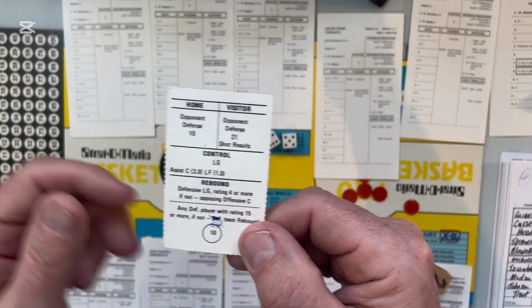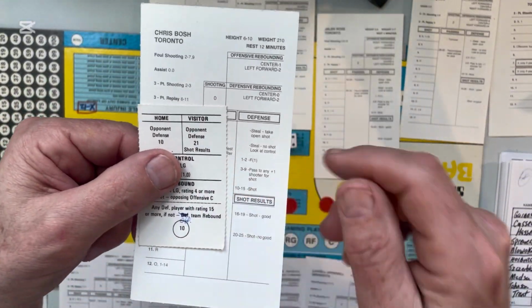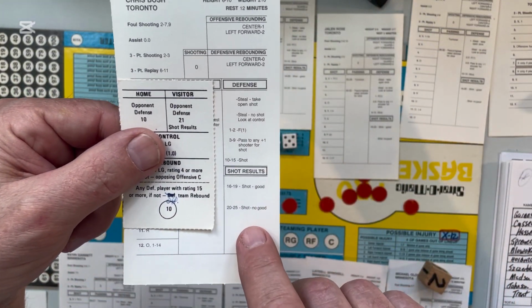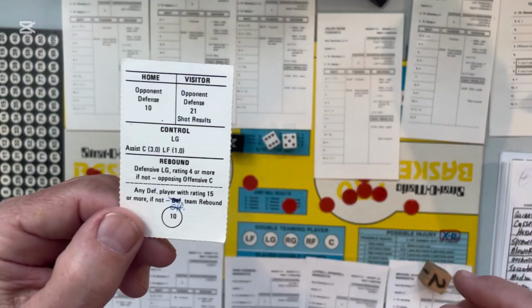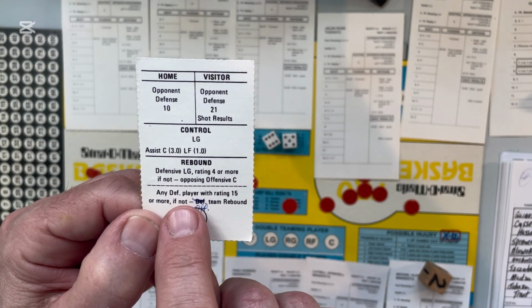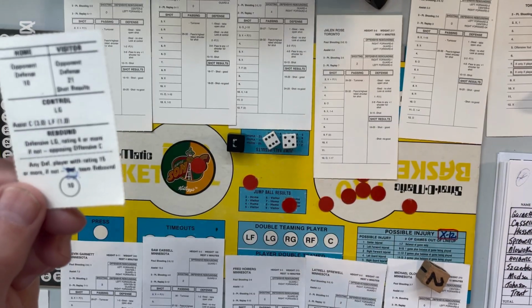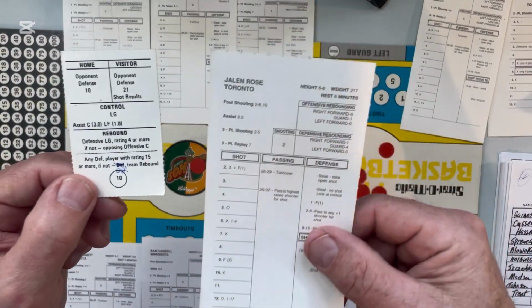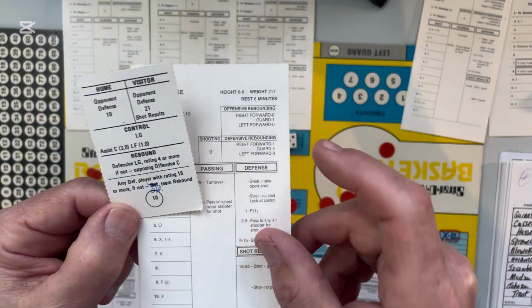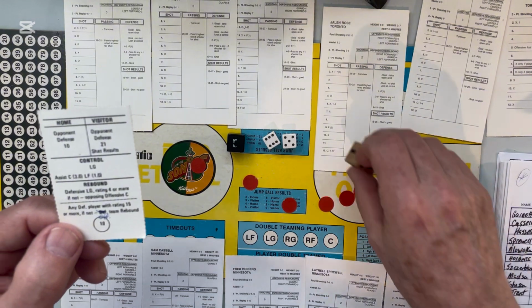Opponent defense 21 shot results. So we're going to go to Chris Bosh. Opponent defense 21. The shot is no good. So Bosh plays some defense. They do not get the shot off. We're going to go to the rebound. Left guard, if his rating is 4 or more. So the defensive left guard, that is going to be Jalen Rose, I believe. And at guard, his defensive rebounding is a 4. So Rose is going to get the rebound.